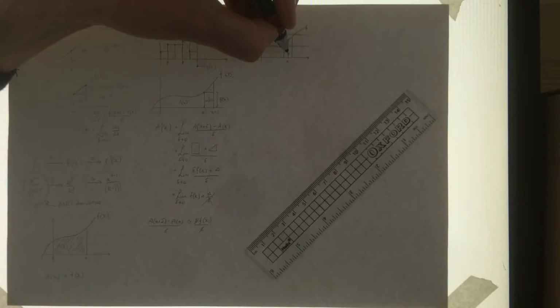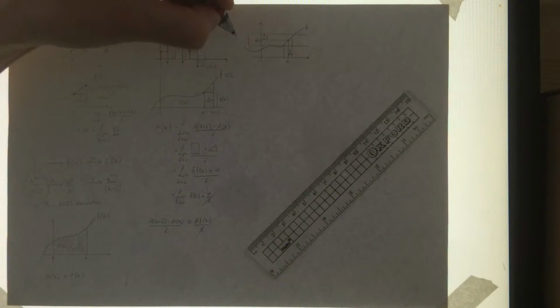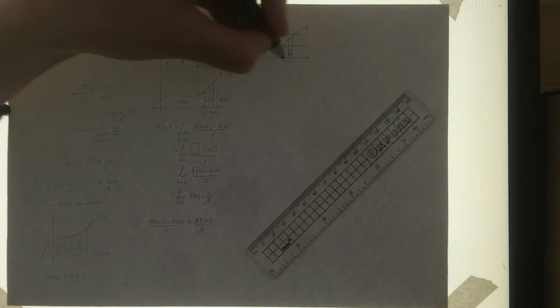So this is our delta. So this is our epsilon band around f of x, and this is our delta band around x.